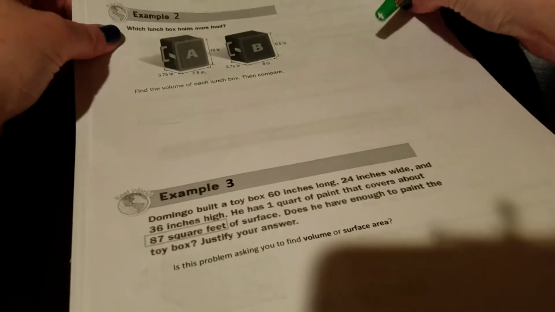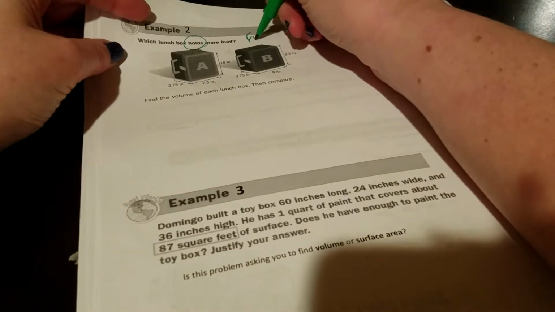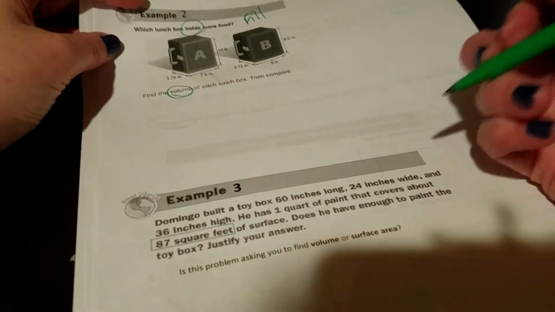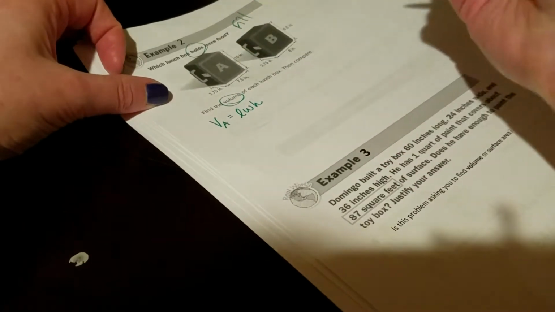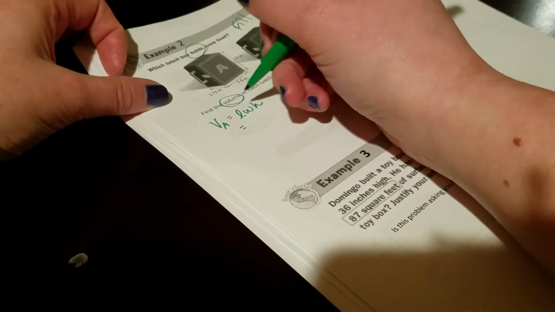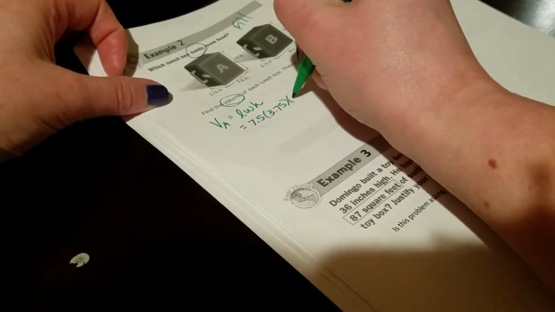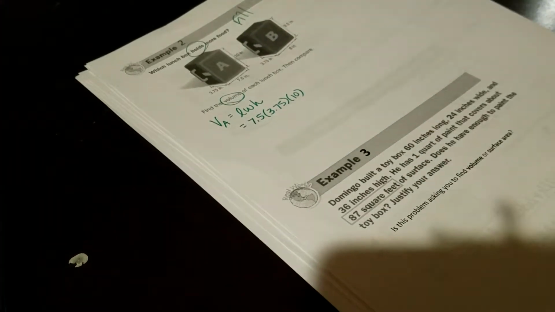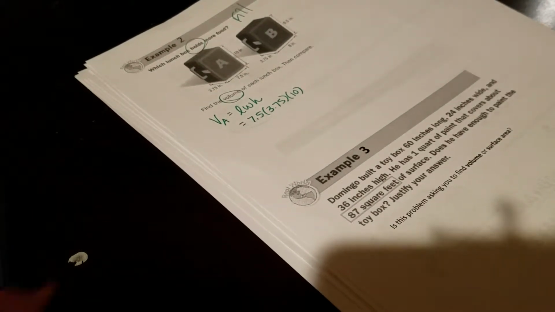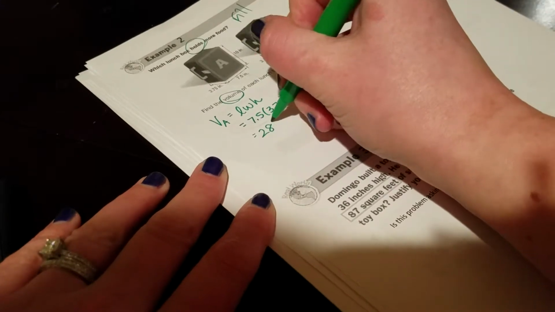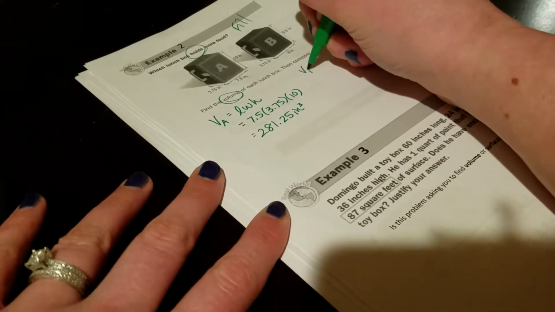On the next page, the top question just says, which lunchbox holds more food? So we're trying to fill it, so we are talking about finding volume here. For the volume of lunchbox A, we're just going to do length times width times height. So we can do 7.5 times 3.75 times 10, which is going to be 281.25 cubic inches.